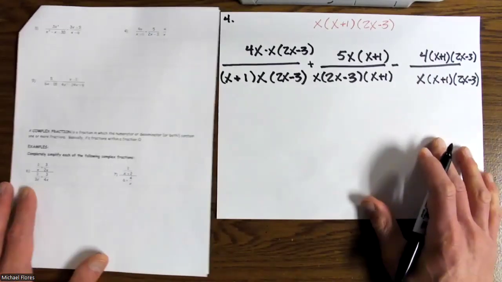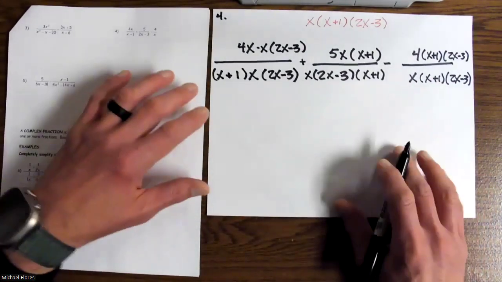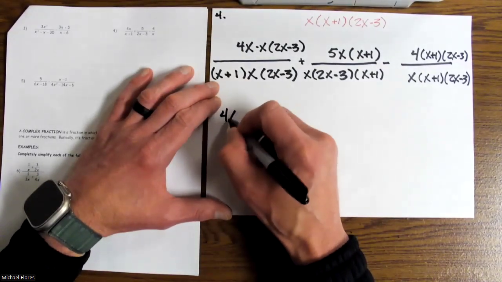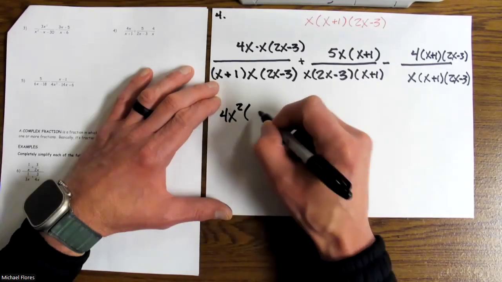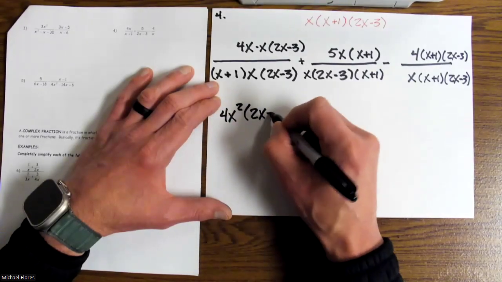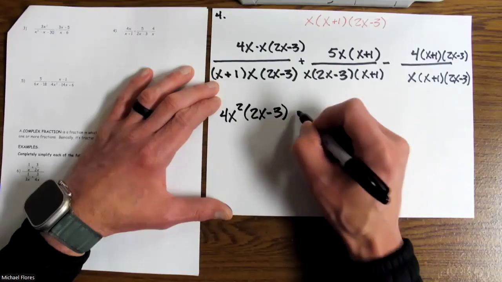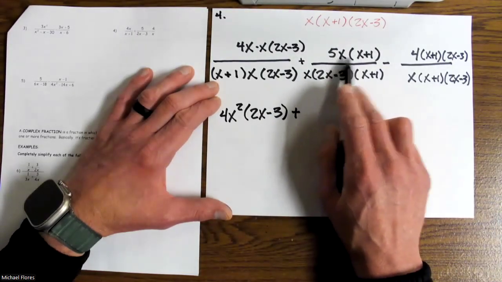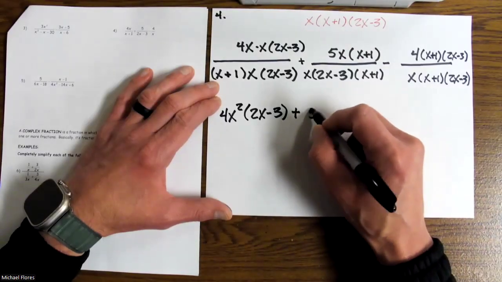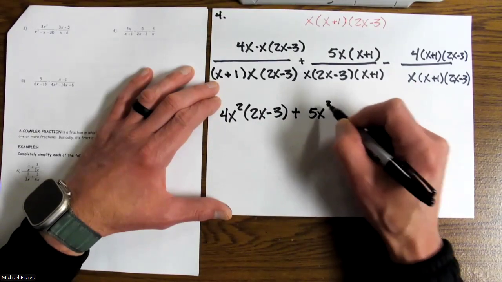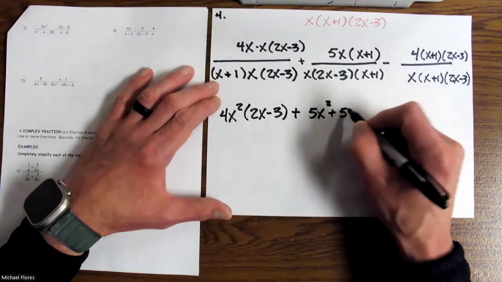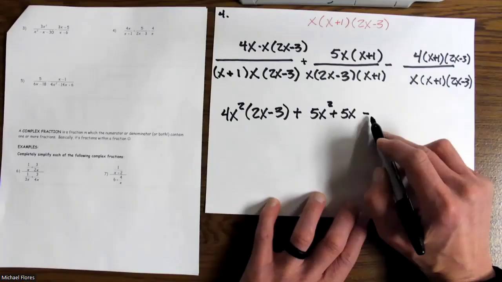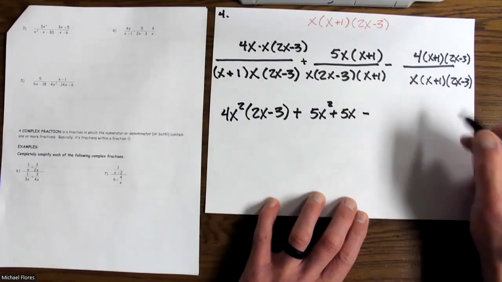All right, let me start simplifying my numerator here. 4x times x, that's 4x squared. Plus, I'm going to go ahead and distribute this 5x throughout the parentheses. That will give us 5x squared plus 5x minus, since I'm dealing with a minus now, I'm just going to bring all this down.